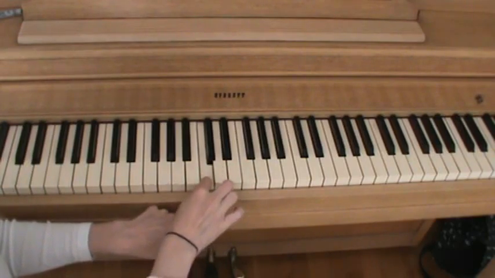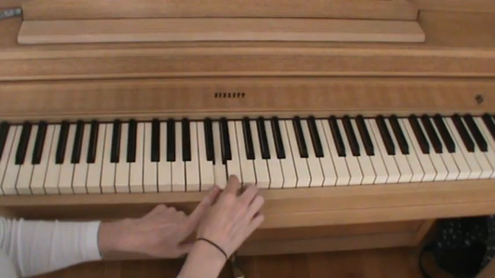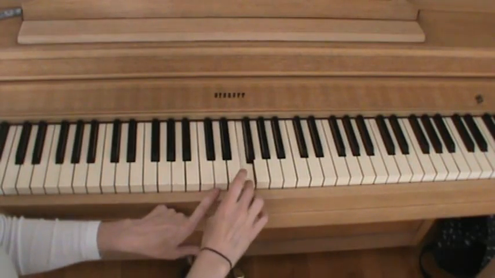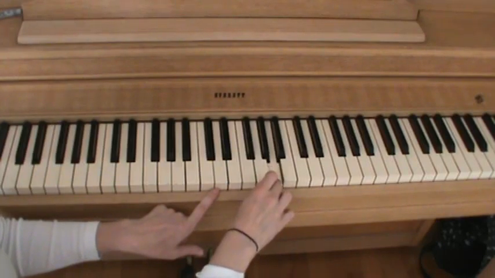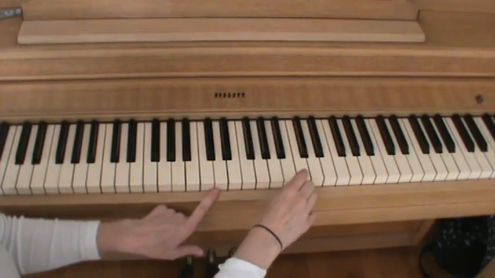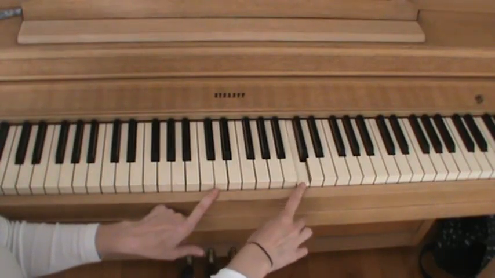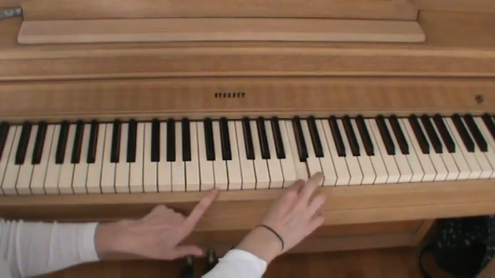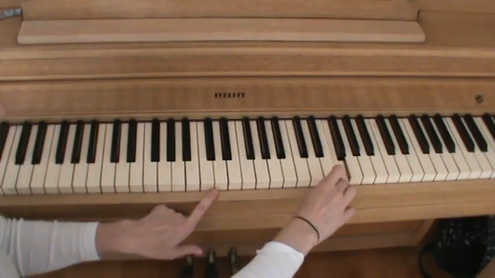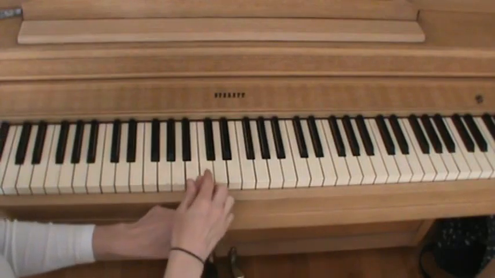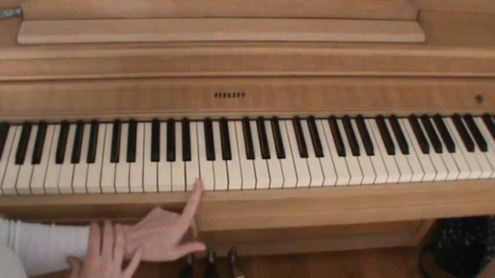So if this is C4, this is D4, this is E4, F4, G4, A4, B4, and now you're back at C, so now you're at C5. And then it keeps going. C5, D5, E5, F5, and so on and so forth. The same is true for all these black keys, right? Those sharps and flats that we've been talking about.